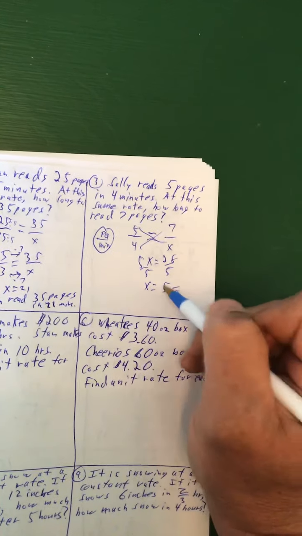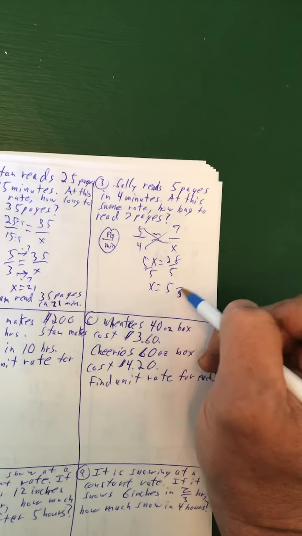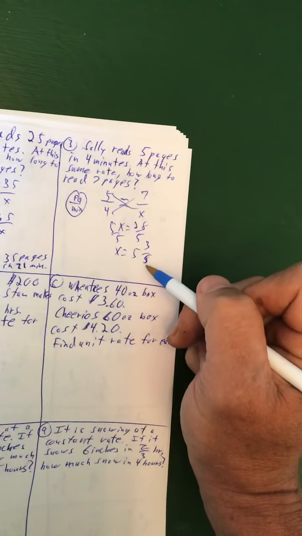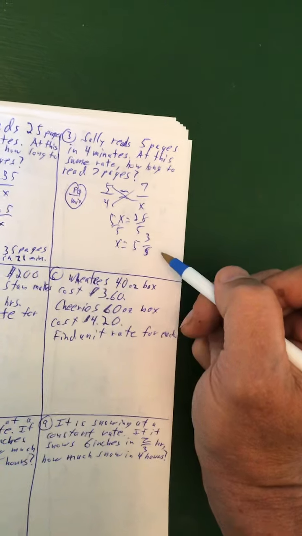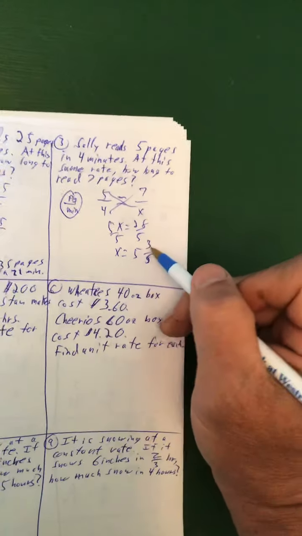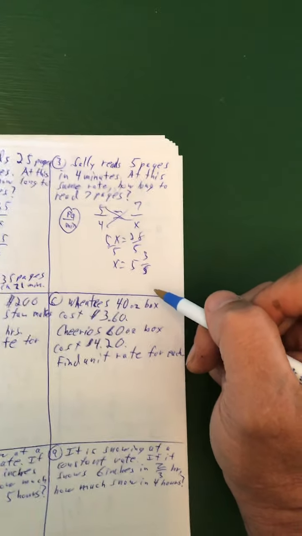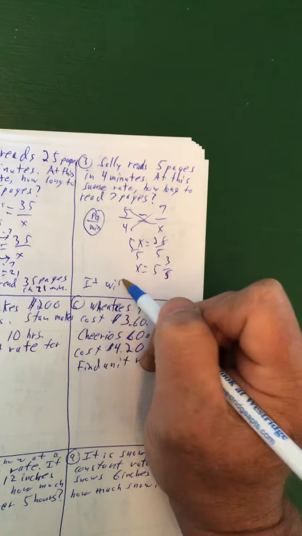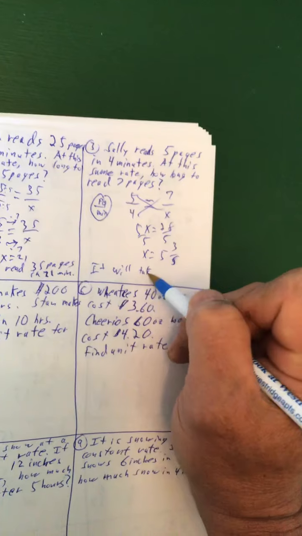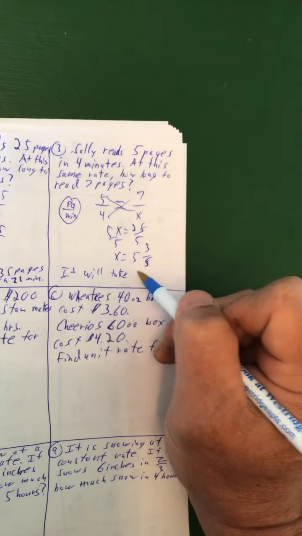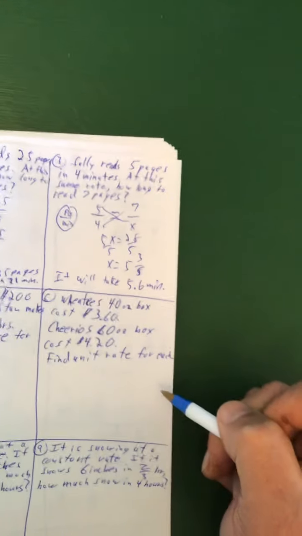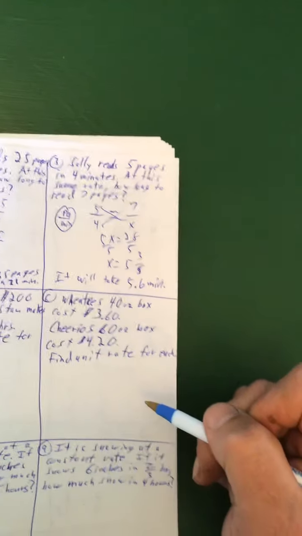Oh, the 5 stays 5. 25 plus 3 is 28. So 5 1/3 minutes. Or 5 3/5 minutes. I'll just write it will take, here I can just say 5.6 minutes. Because 3/5 is 0.6. All right, number 4.